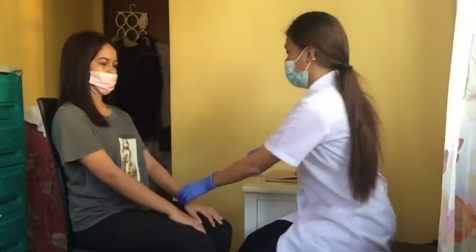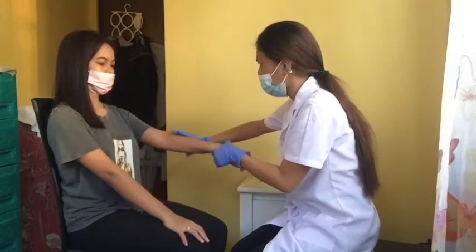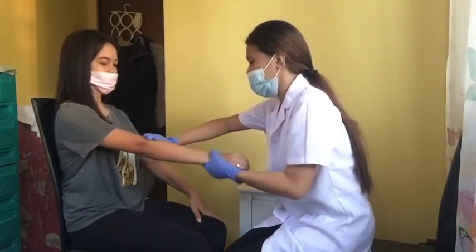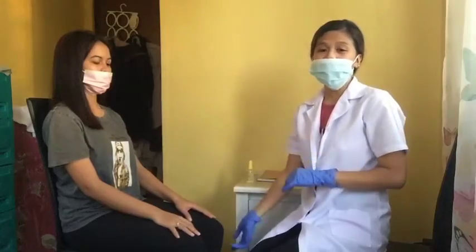Palpate skin temperature. Compare the two feet and the two hands using the back of your fingers. Skin is usually warm. If very warm skin is felt, it may indicate that the patient is in a febrile state.